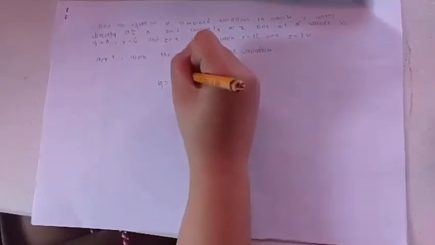I will give an example about combined variation so you would understand it more. So here's the example. Find the equation of combined variation in which y varies directly as x and inversely as z. One set of values is y is equal to 4, x is equal to 6, and z is equal to 3. Find y when x is equal to 15 and z is equal to 10. So for the first step, we need to write the equation of variation. The equation of combined variation is y is equal to kx over z.